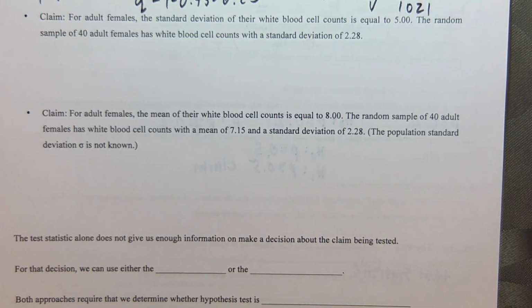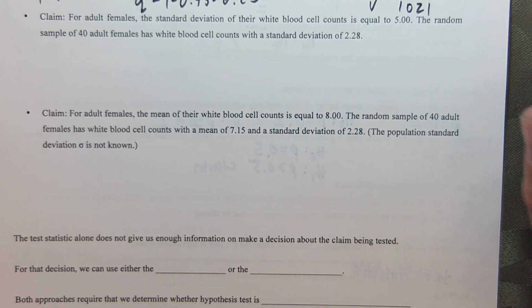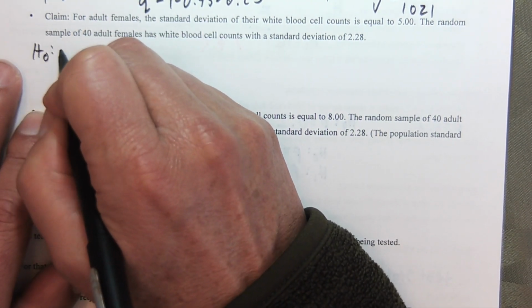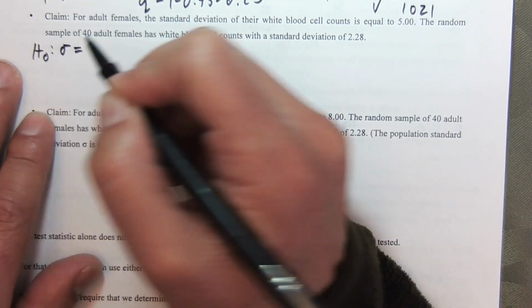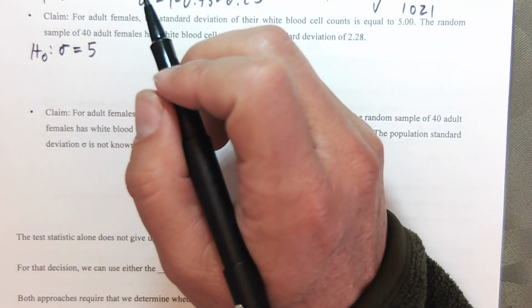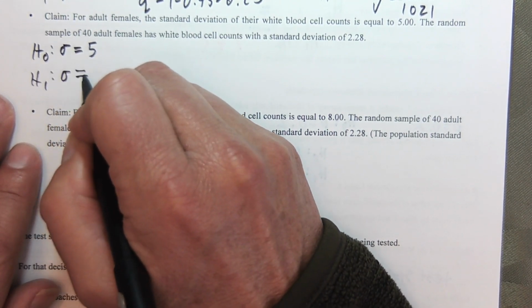Next up, we have a claim for adult females. The standard deviation of their white blood cell counts is equal to 5. The random sample of 40 adult females has a white blood cell count with the standard deviation of 2.28. So this one's about standard deviation, so our null hypothesis is going to be about standard deviation. In this case, they're claiming it's equal to 5. The alternative is that it's not.